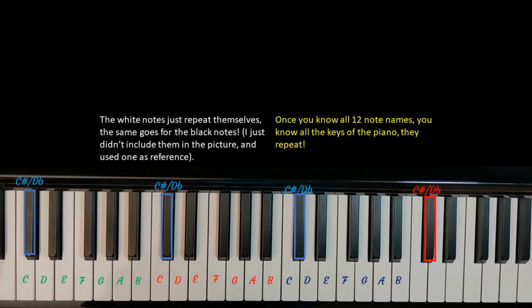It's not too bad. There are 88 keys, and that's way more than 12. But because you know these 12 keys, then you just notice that these set of notes just repeat over and over and over again. If you're going up the piano or to the right of the piano, that's going higher. And if you're going down or to the left of the piano, that's going lower. And you'll notice that they just repeat, and it's either higher or lower pitch. So once you know these 12 notes, you actually know all the keys on the piano.